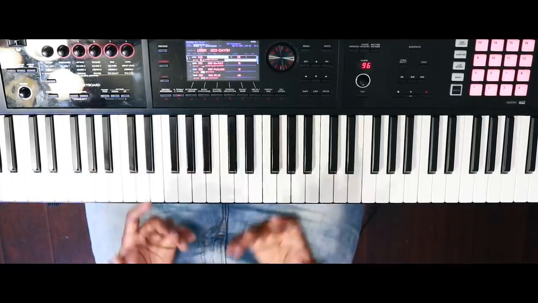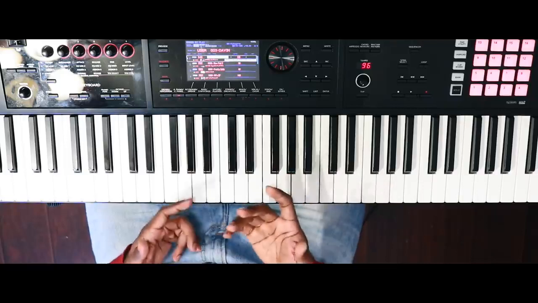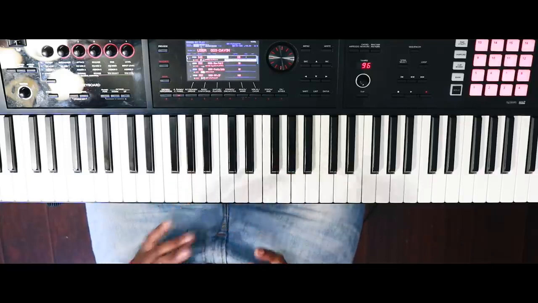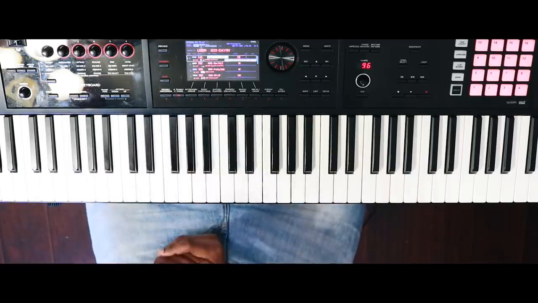Okay, and what we're going to do is provide a chord chart of this 7-3-6 progression in every key for you to practice.